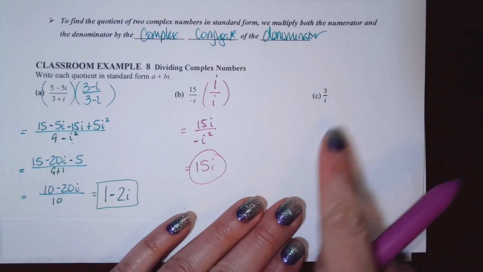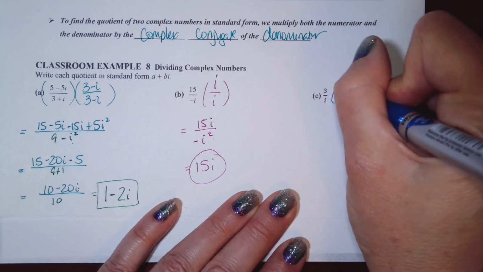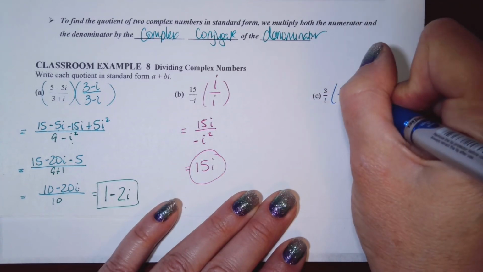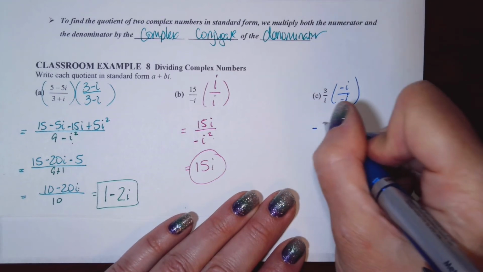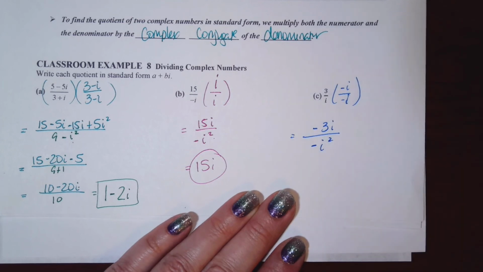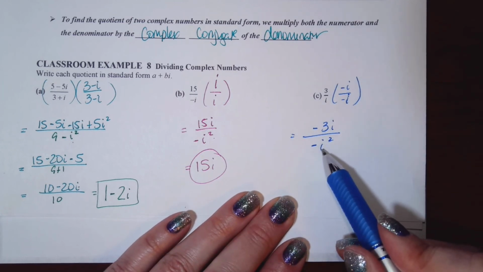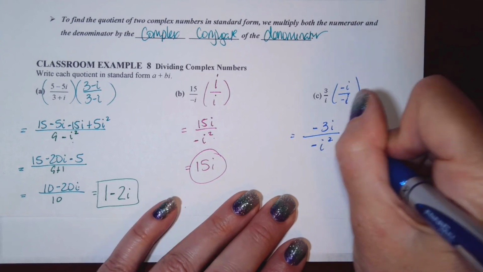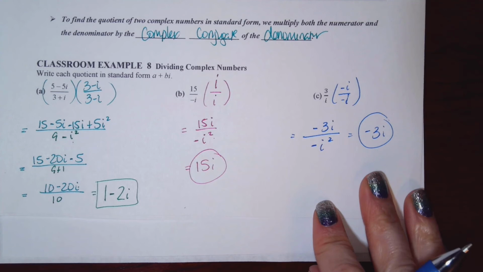And then our last one is over a positive i. So my conjugate is a negative i. I'm going to do negative i over itself. It's my well-chosen one. So I have a negative 3i as my numerator, and a negative i squared is my denominator. Well, negative times a negative 1 is a positive 1, so my numerator is a negative 3i just over 1.